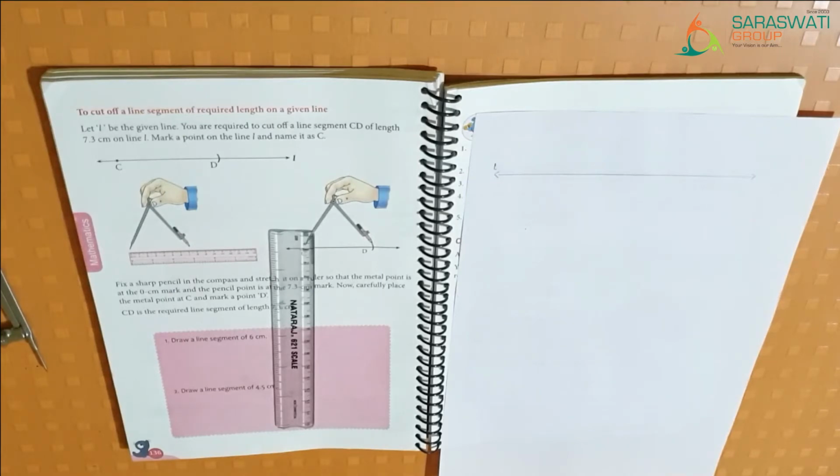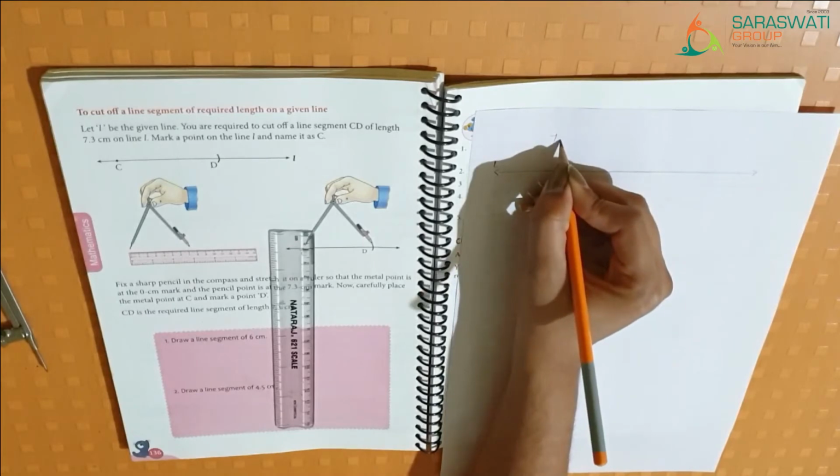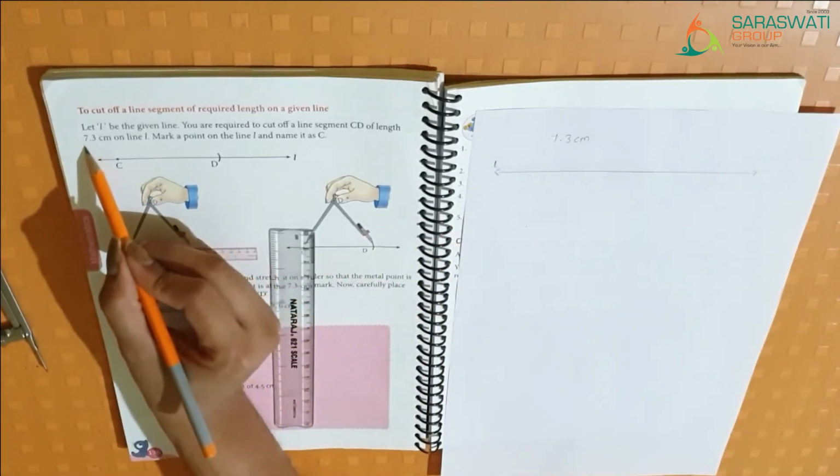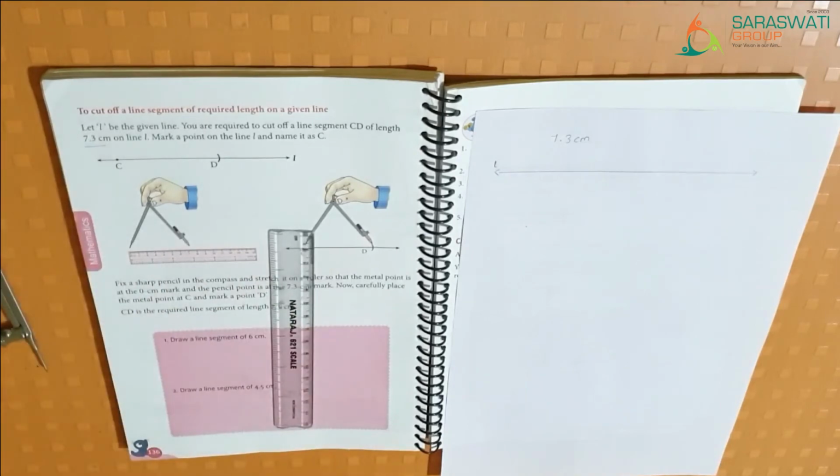Now you are required to cut off a line segment CD. अब हमें लाइंस में से लाइन सेगमेंट CD कट करना है, कट ऑफ करना है. Of length, how much length? Of length 7.3 centimeter. Right? 7.3 centimeter की लाइन जो हमें कट ऑफ करनी है. तो now अब हम क्या करेंगे? So mark a point on the line L and name it as C.